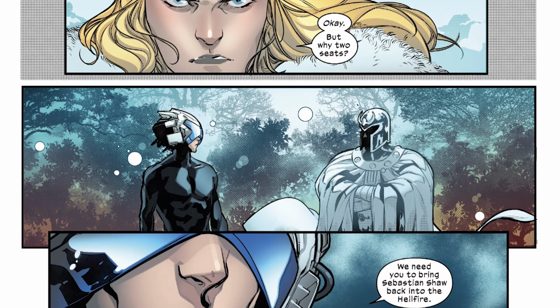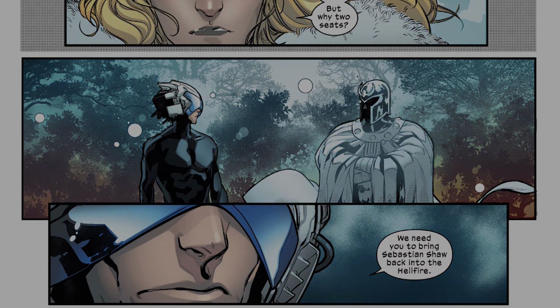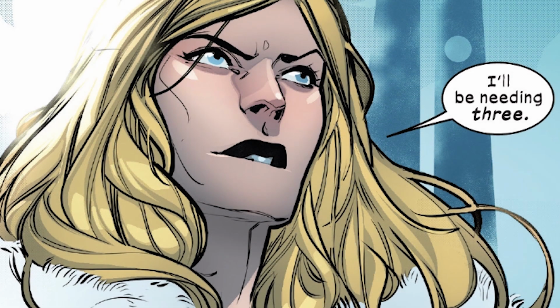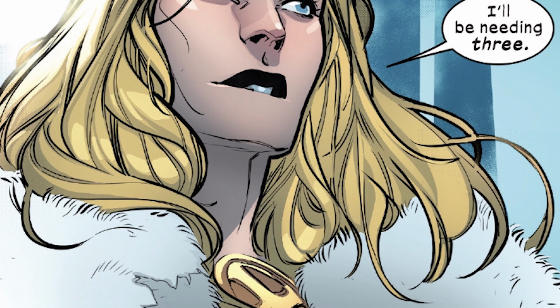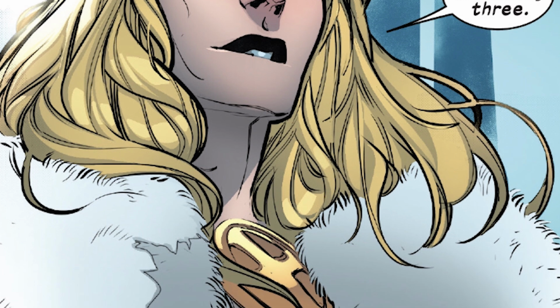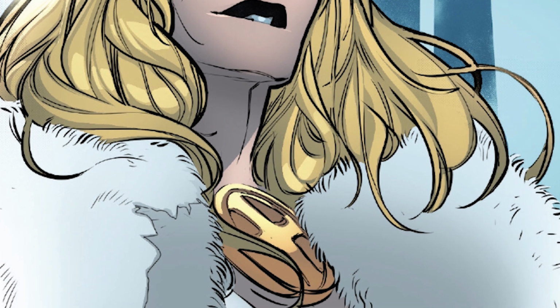And it's here where Charles lets her know that the other seat is for Sebastian Shaw, who she's reluctant to bring back since she just got rid of him, but she does agree to do so under the condition that she has a 3rd additional seat, to whom at this time we just don't know who that 3rd person is.